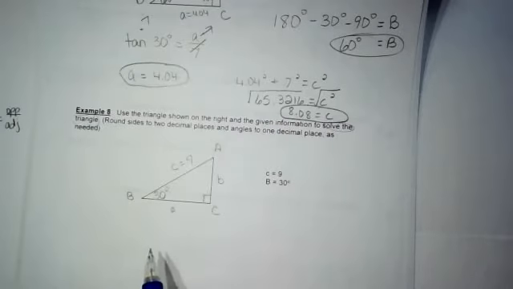Perfect. Okay, so the law of triangles says all 3 angles add up to be 180 always. So I can either do 180 minus 90 minus 30. That's going to give me 60. That is going to be what angle A is.